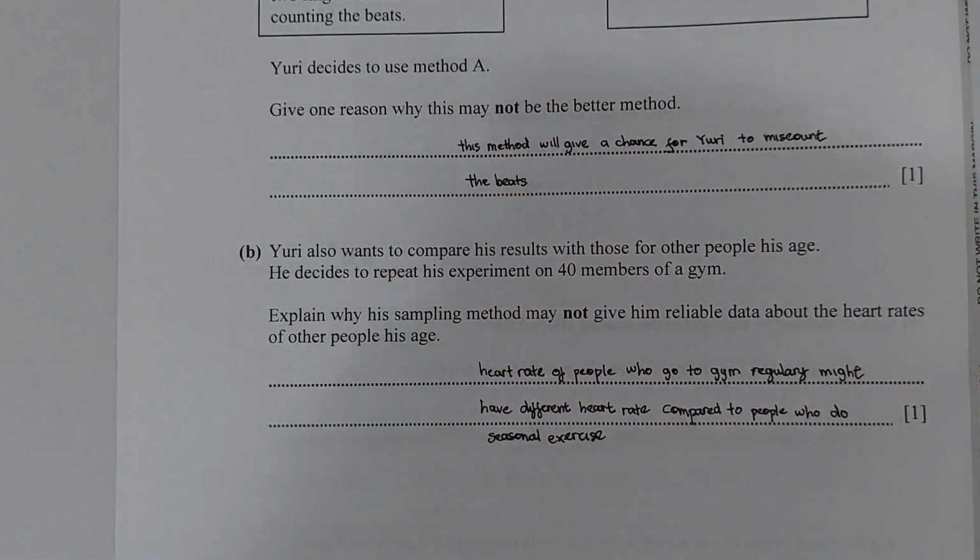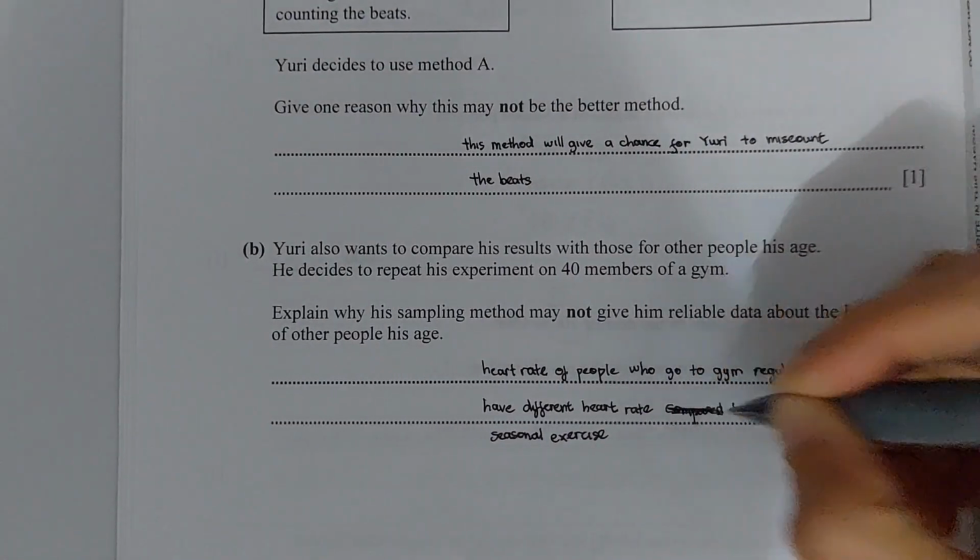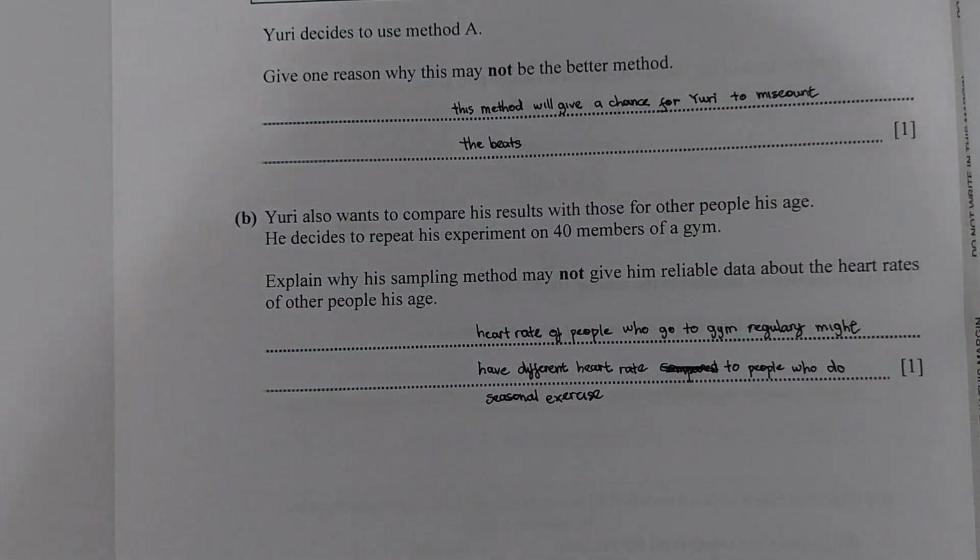The heart rate of people who go to the gym regularly might be different. Okay.